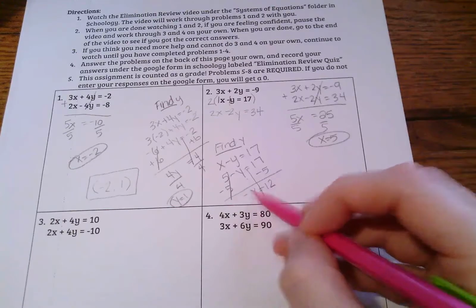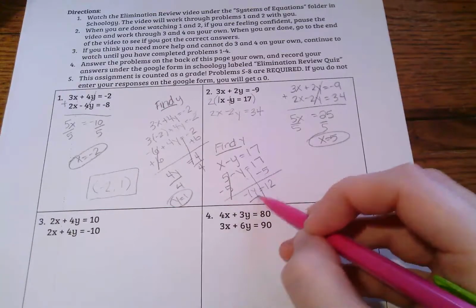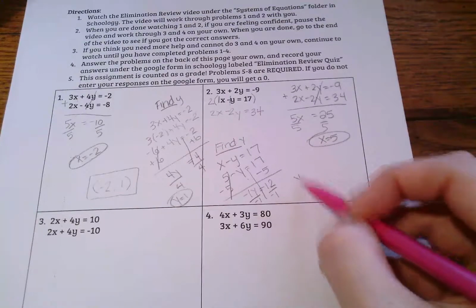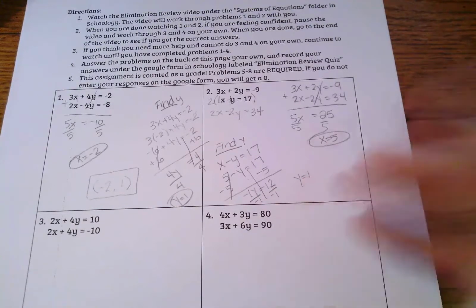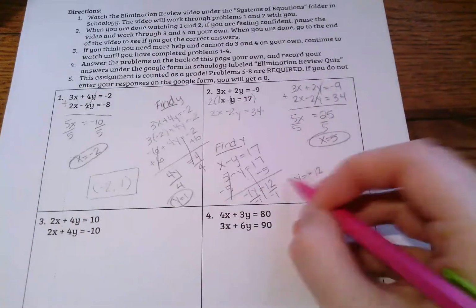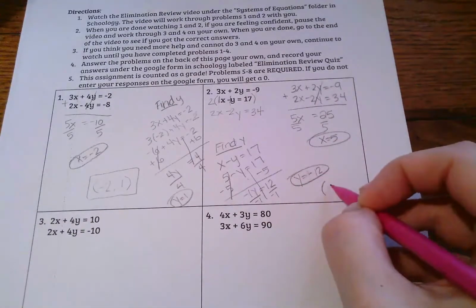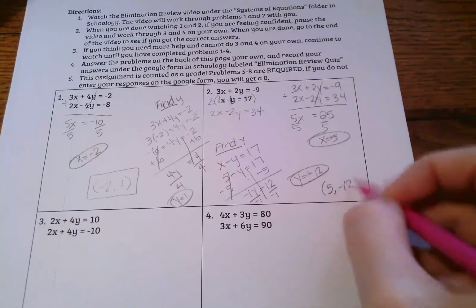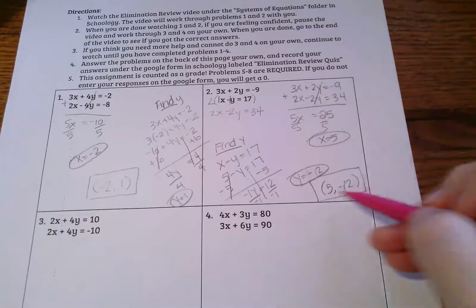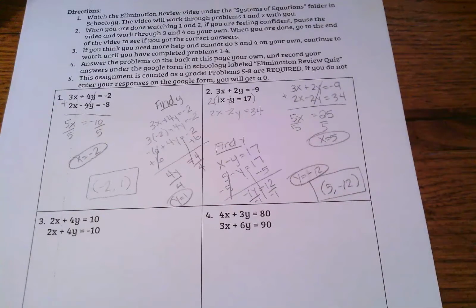I have a negative y, which is really a negative 1y, so the opposite of multiplying by negative 1 is dividing by negative 1, and you're left with y equals negative 12. So I have 5 comma negative 12, and that is the answer to the system. So that means these two lines are going to cross at the point 5, negative 12.